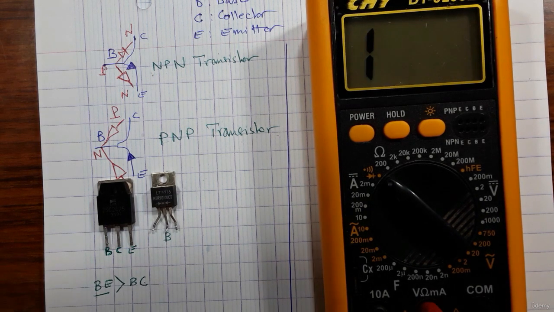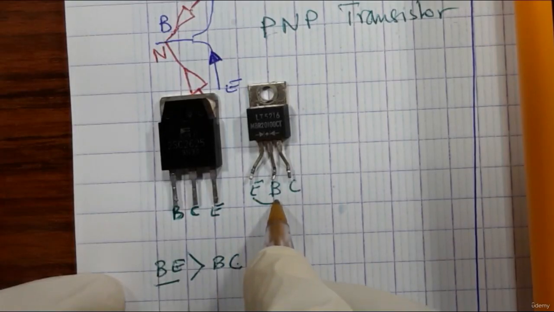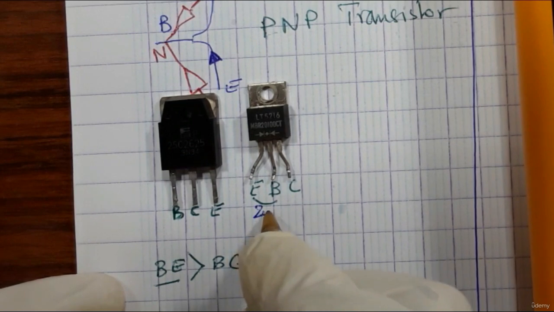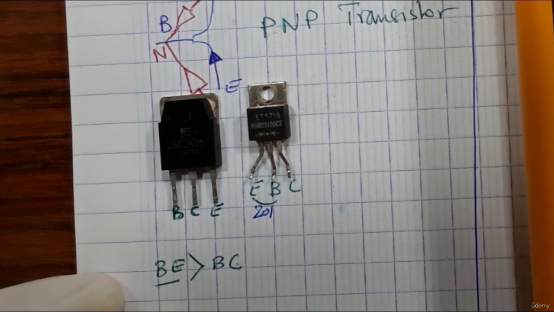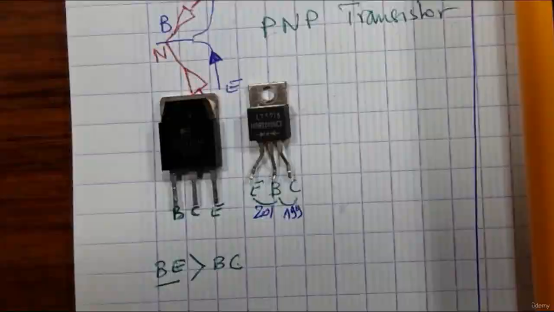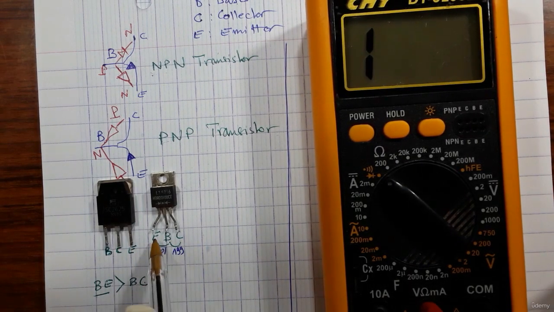Okay, so this is base, this is emitter, and this is collector. Why? Because here we got 201, and from here to here we got 199. Even if it is slightly the same, this is the emitter and this is the collector.